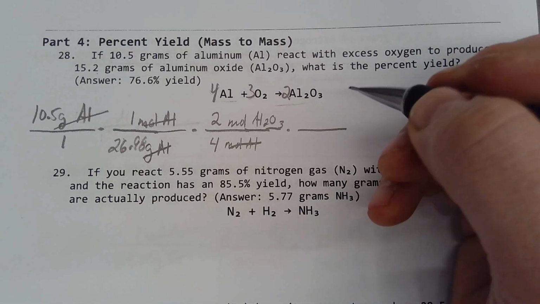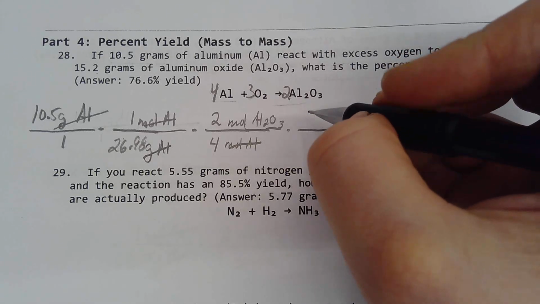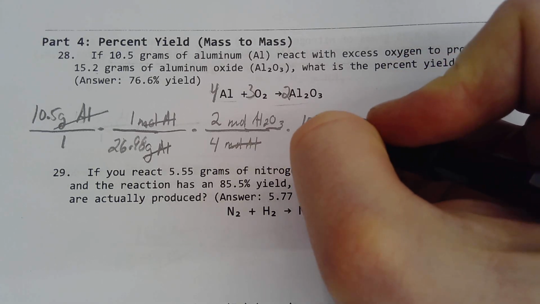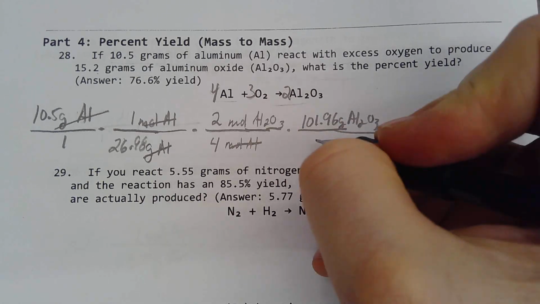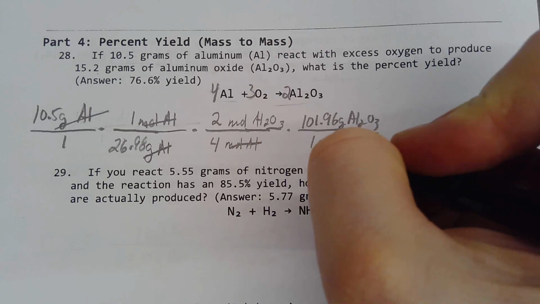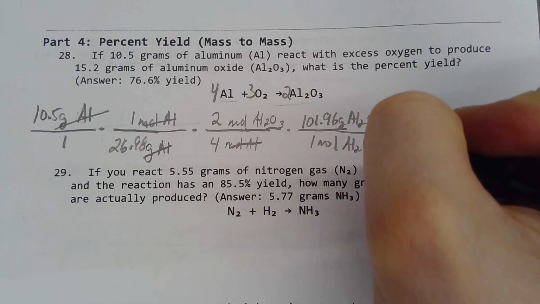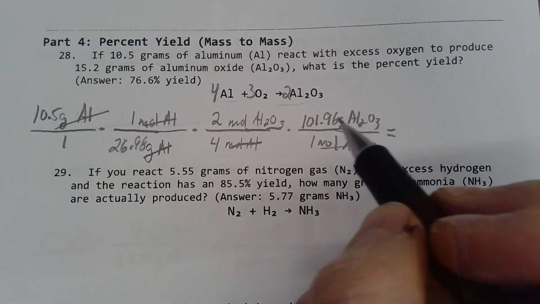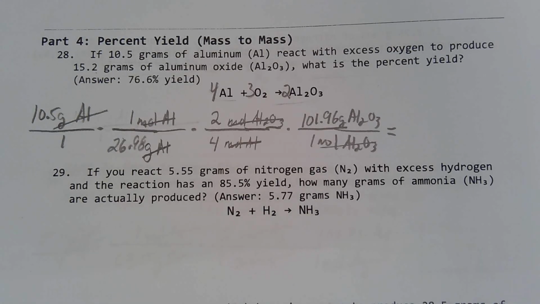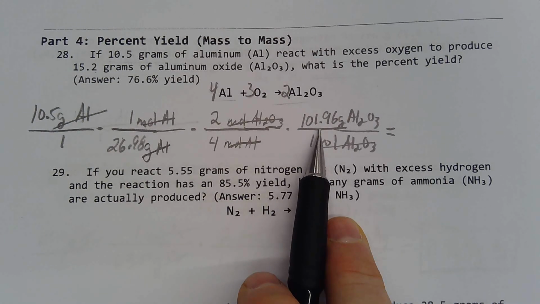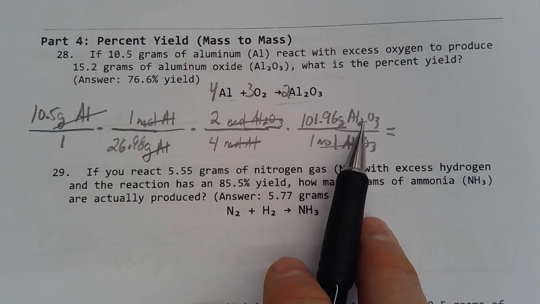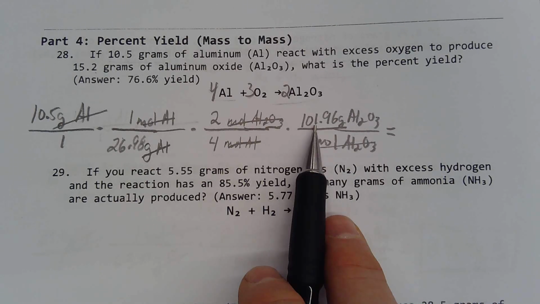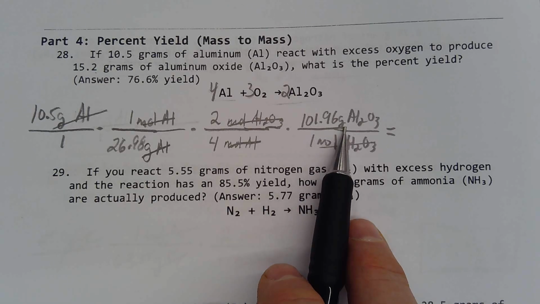The molar mass is what we'll need of aluminum oxide. The molar mass for aluminum oxide is 101.96 grams of Al2O3 for every 1 mole of Al2O3. Moles of Al2O3 cancel with the moles of Al2O3. The molar mass of the aluminum oxide you can calculate by adding up 2 aluminums with 3 oxygens to get the total of 101.96 grams.